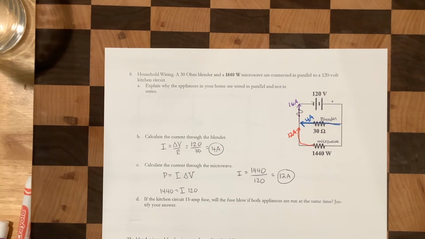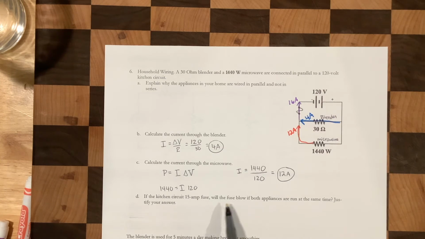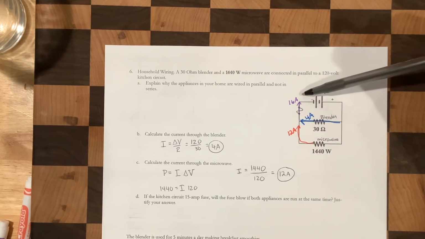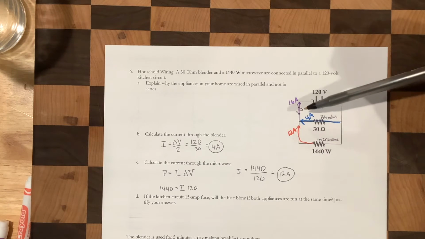It does, in fact, melt this fuse. So I'll write this answer out further later. The fuse will blow if both appliances are on at the same time. That's because this circuit would pull 16 amps from the outlet, and that would melt if the limit was 15.